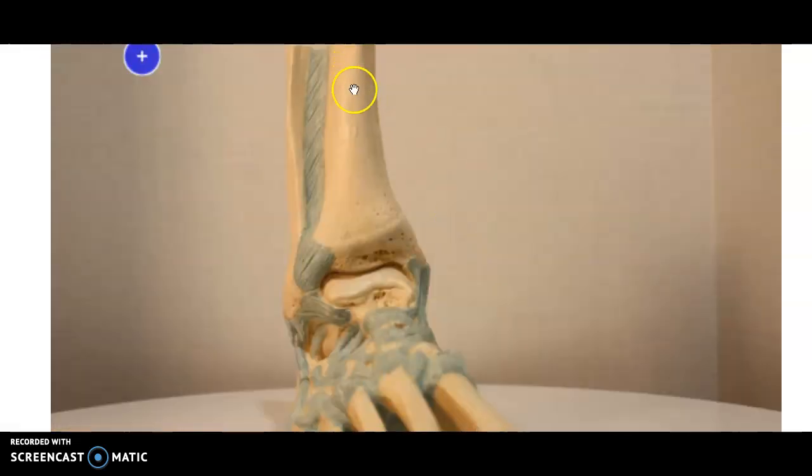So here's the foot. That's the tibia. That's the talus right there. And we have the medial malleolus right there. We have the lateral malleolus there. I like thinking malleolus, mal is bad, to break your ankle, which is actually a sprain of all these ligaments. In reality, it looks like a hammer.